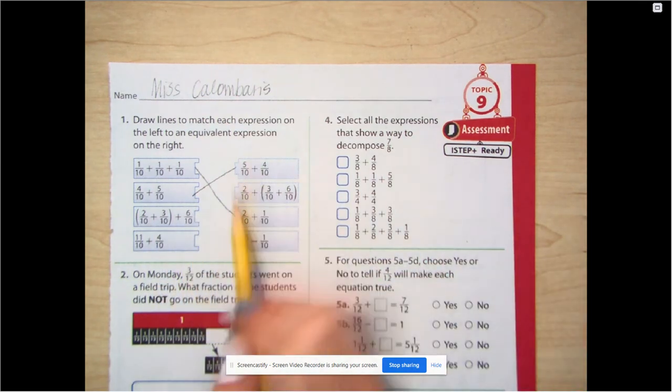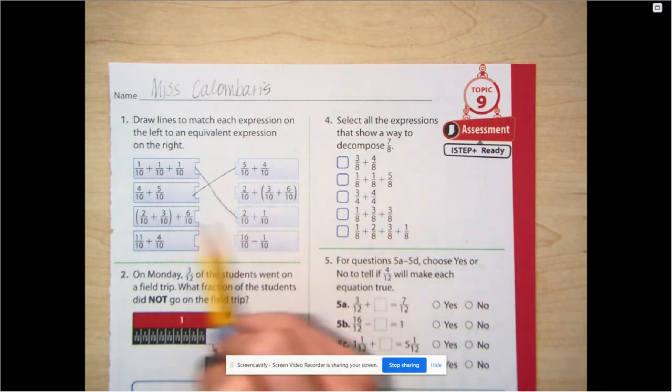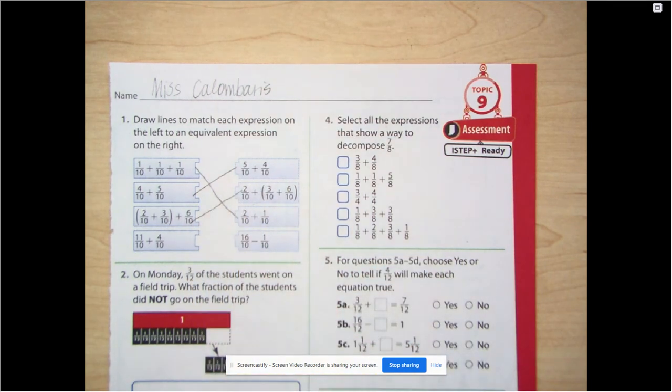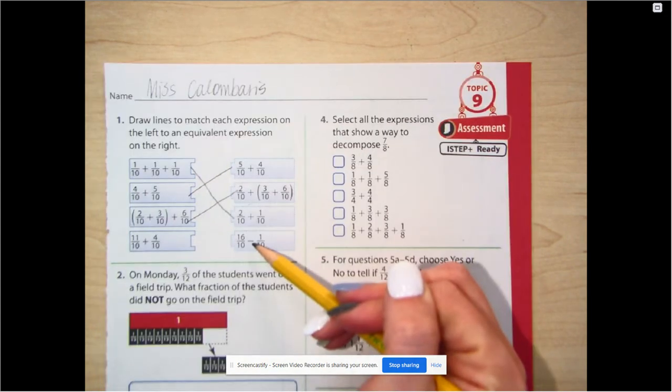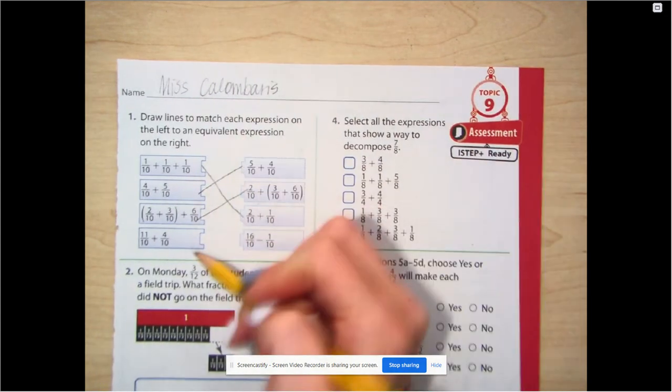And I see that these all have the same denominator, but they all do, but the same numerator is 2, 3, 6, so that's going to be the same. And then this one, I know there's only one left, but let's talk through it. 11/10 plus 4/10 is 15/10, and this is 16/10 minus 1/10. Does that equal 15/10? It sure does.